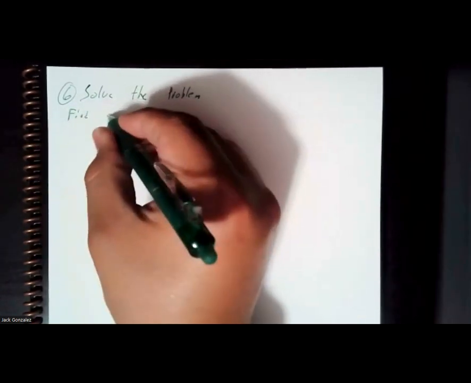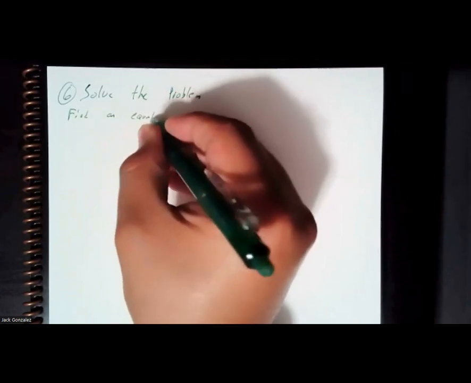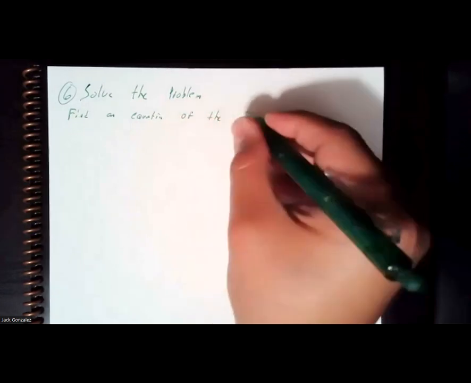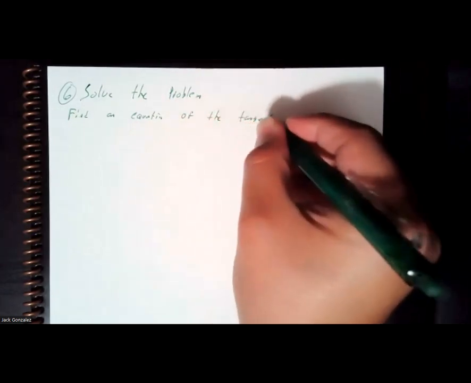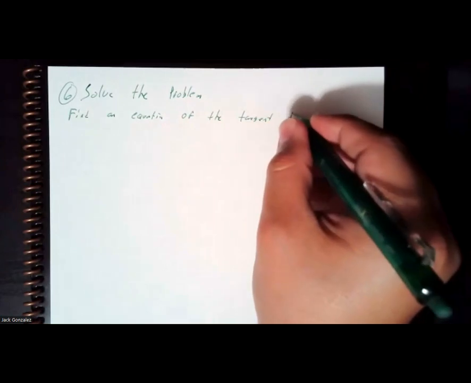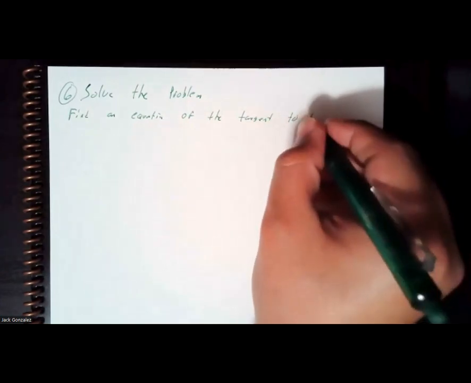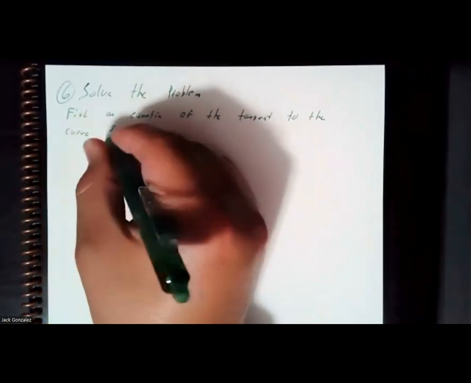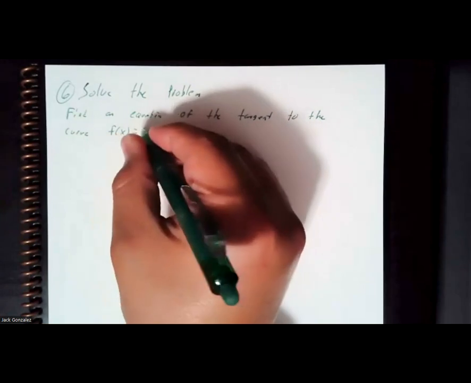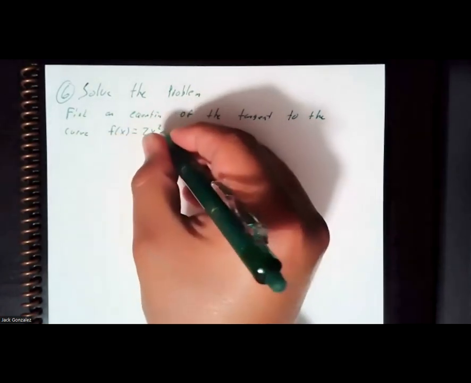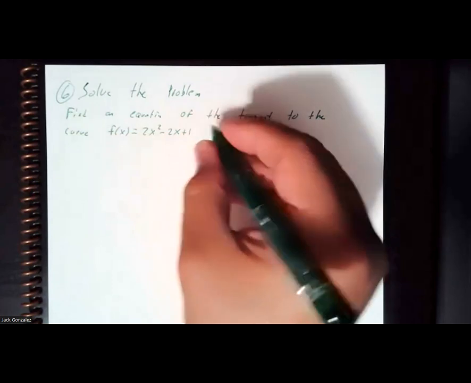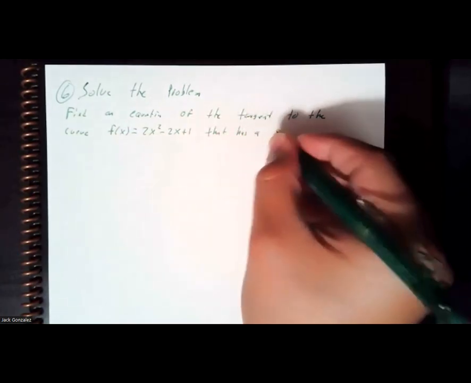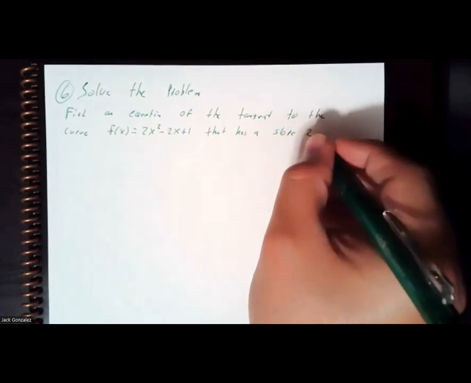Find an equation of the tangent to the curve f of x equal to 2x squared minus 2x plus 1 that has a slope 2.